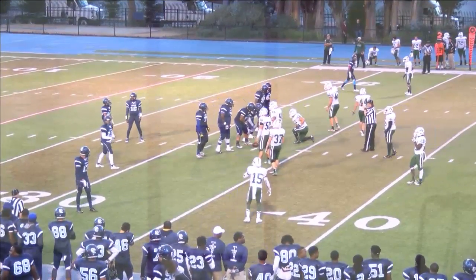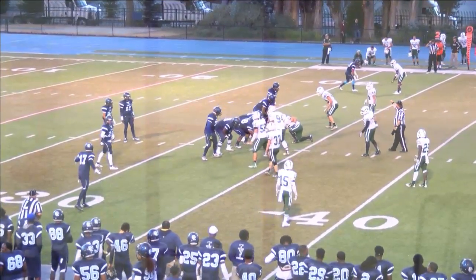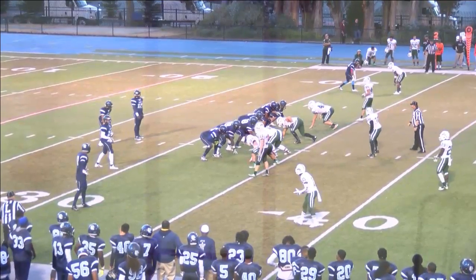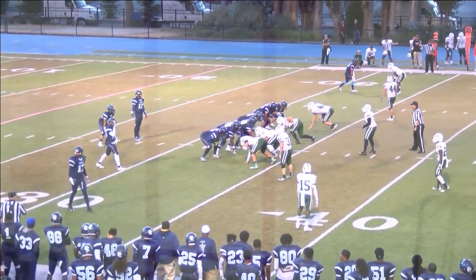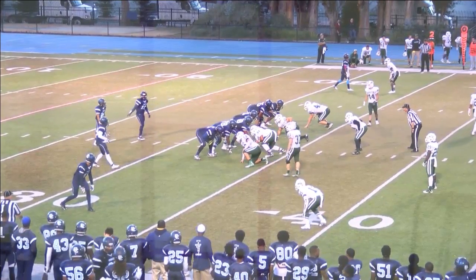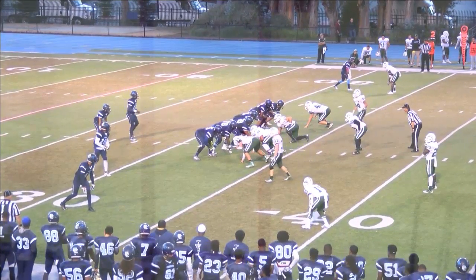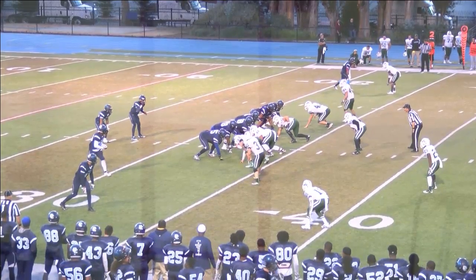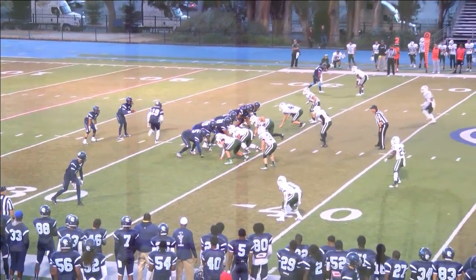44-21. Contra Costa is winning this game. They pretty much took over in the second half, as Contra Costa put up 28 unanswered points in the second half after starting the third quarter with the fumble. So it's 2:50 left in the fourth quarter.